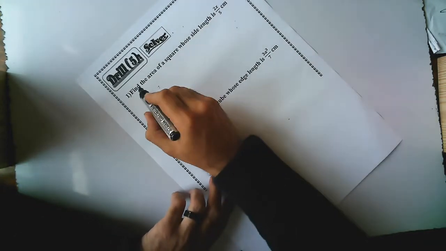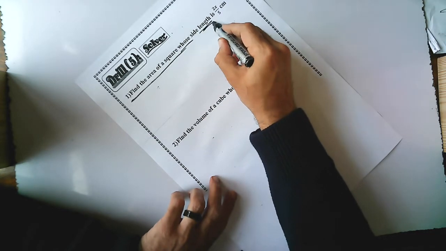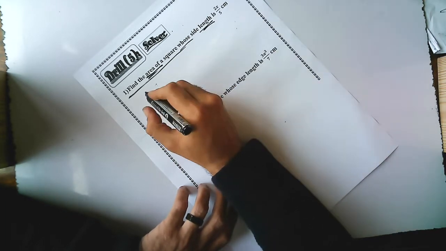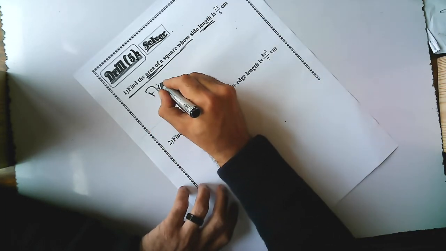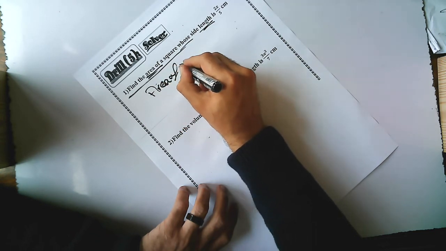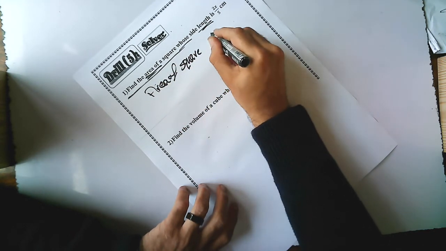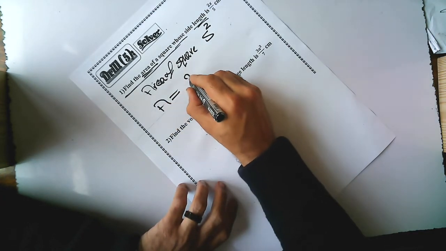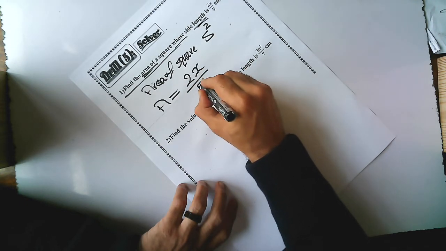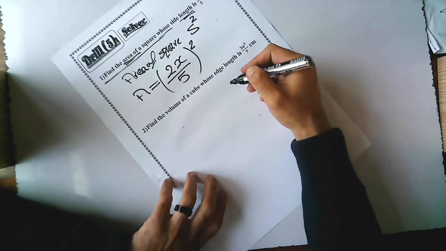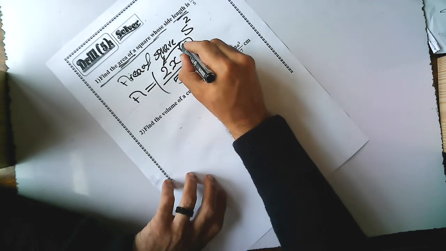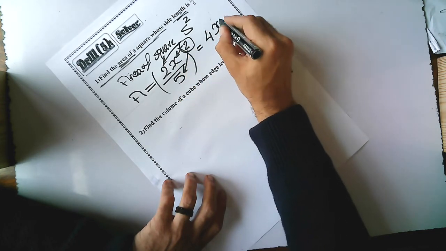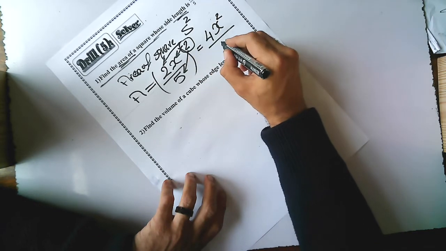In this example, we find the area of a square whose side length is 2x over 5. We must know that the area of a square equals side power 2. It means we multiply the side by itself to get the area. Area will be 2x over 5, all to the power 2. We distribute the power 2 on all the bracket. 2 power 2 equals 4, x power 2 over 5 power 2, which equals 25.